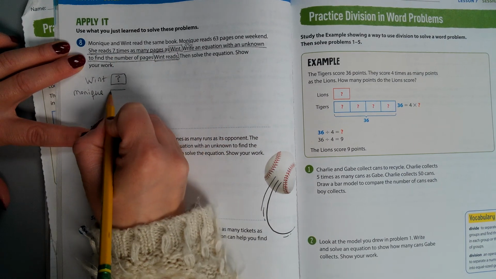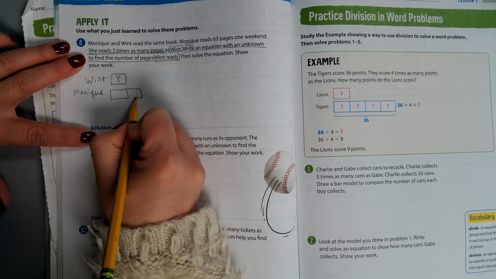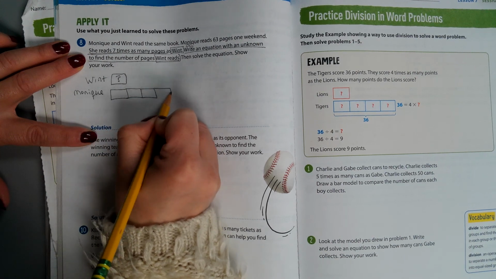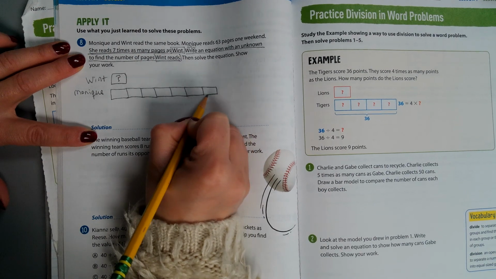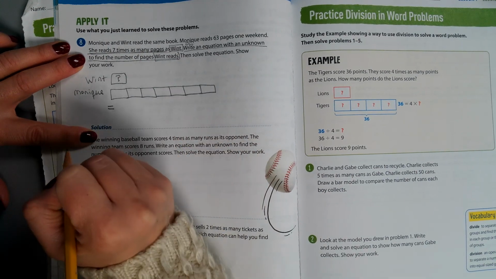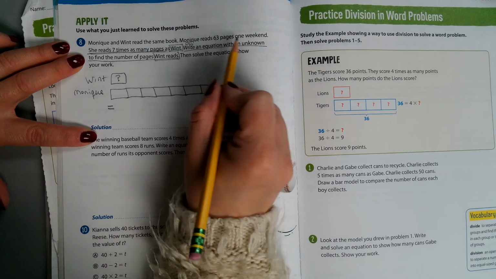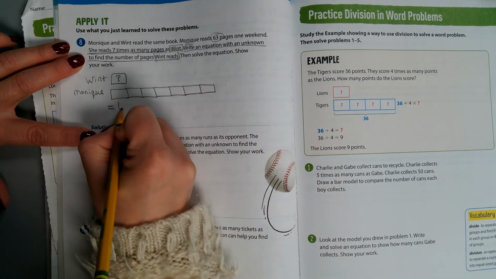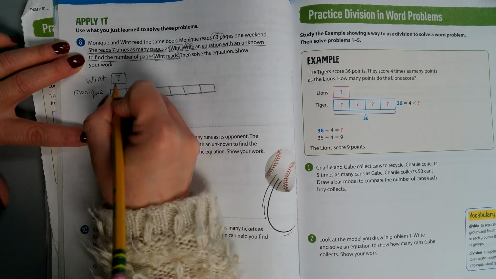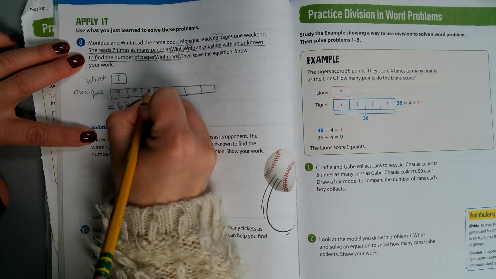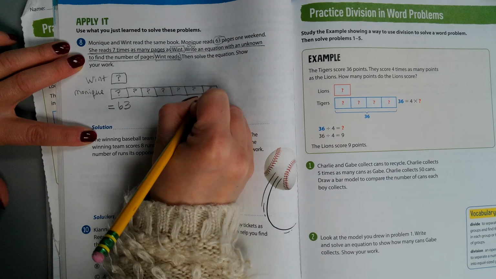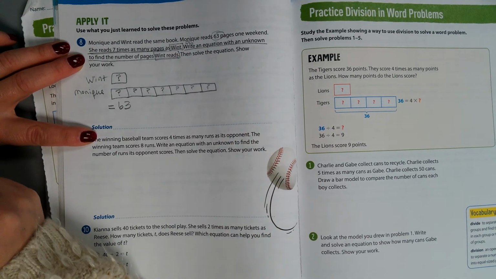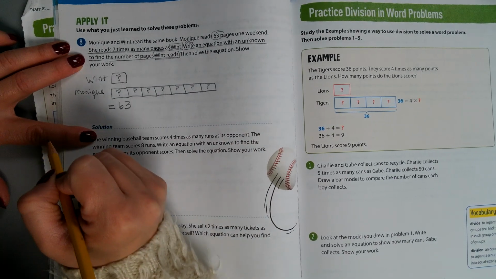So how many boxes are we going to draw? We're going to draw 7. And then on the bottom, we're going to write our product, which is 63, because she read 63 pages. She read 7 times as much as Wint, but now we have to find out what that question mark is.